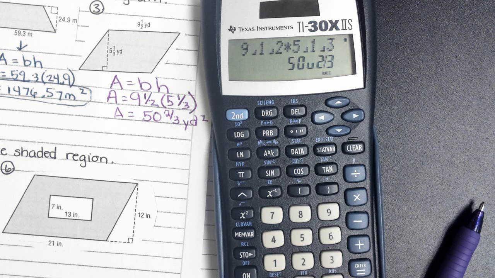Parents, if you're listening, that ABC button is the magic fraction button. If you add or subtract, it simplifies it for you. Yay!